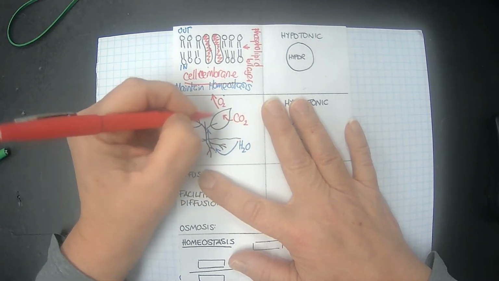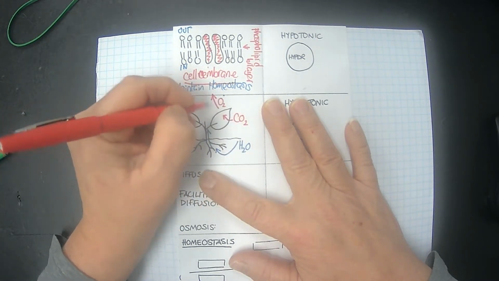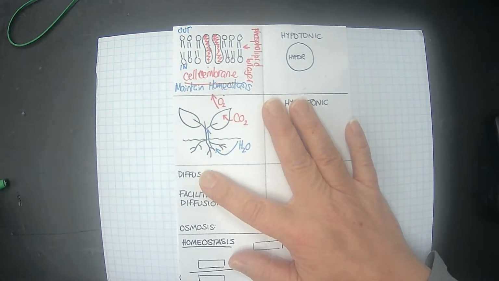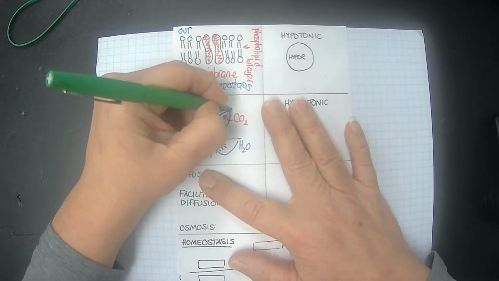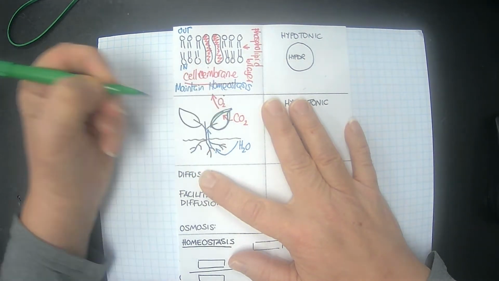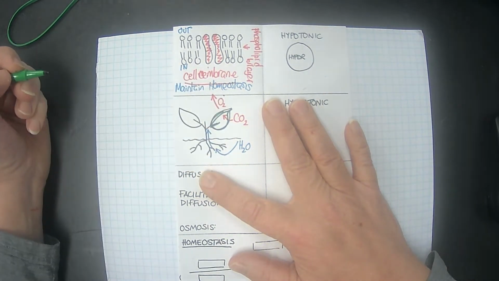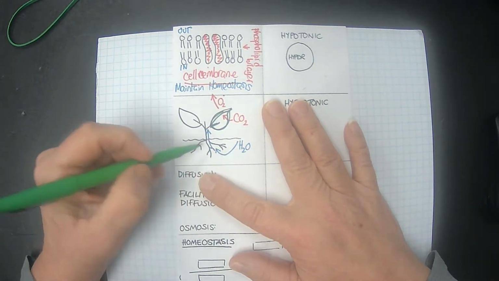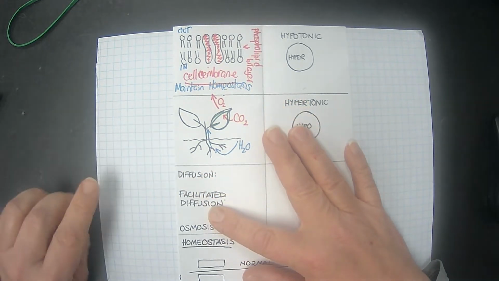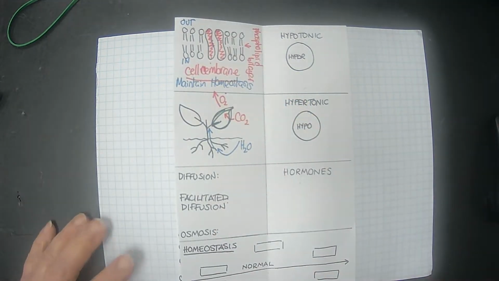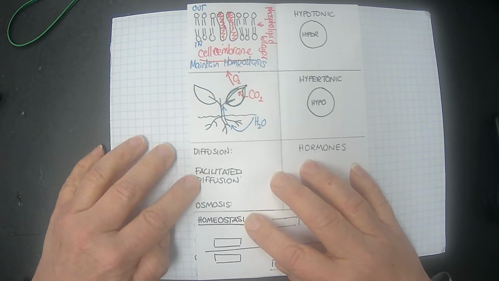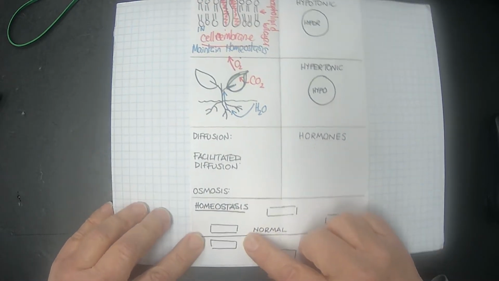So gases get into and out of a plant in the leaves, right? That's how gases, oxygen and carbon dioxide, go in and out of the plant. But water only goes in through the roots. Okay. All right. Diffusion, facilitated diffusion, and osmosis.